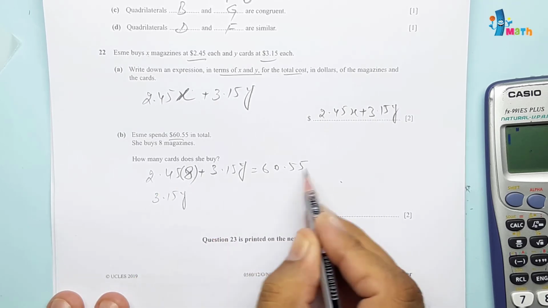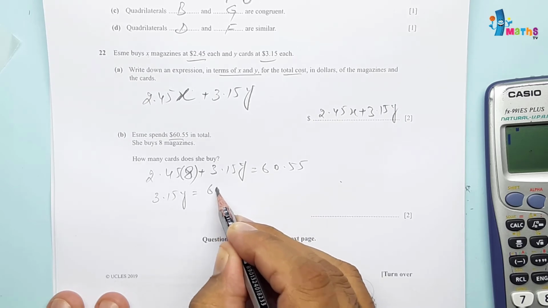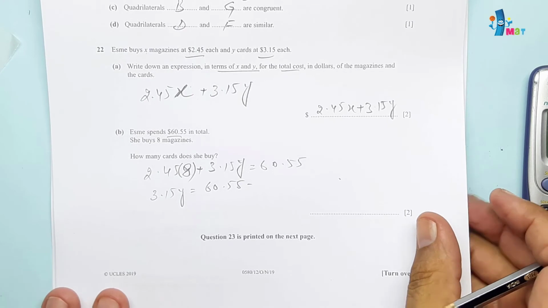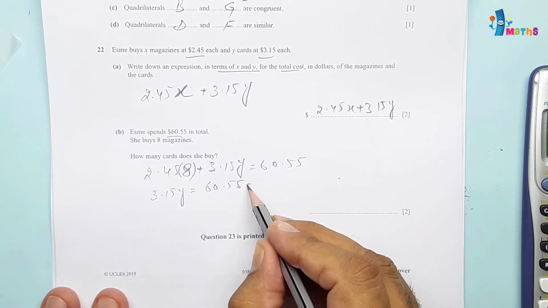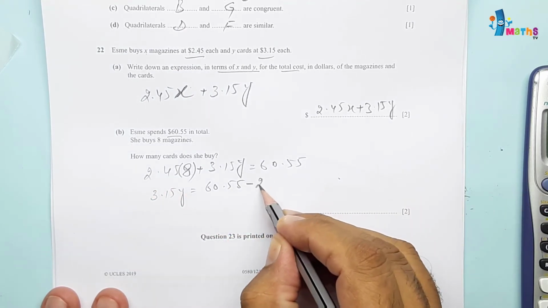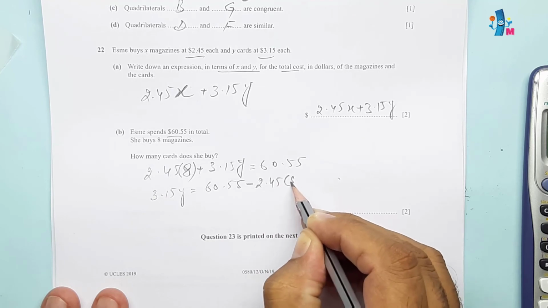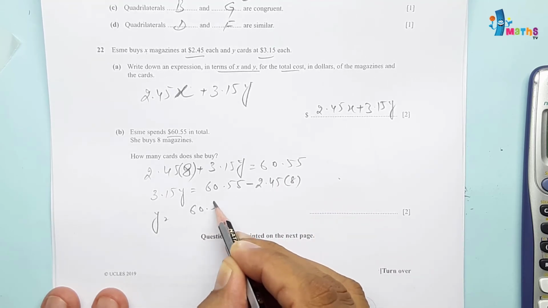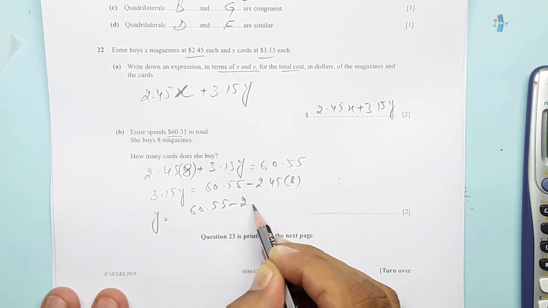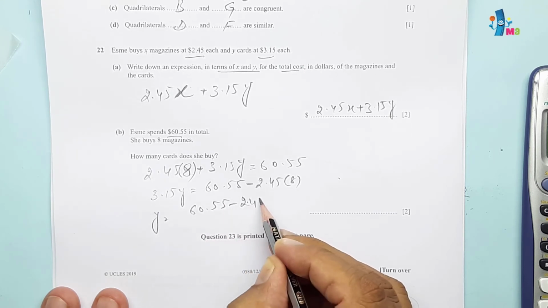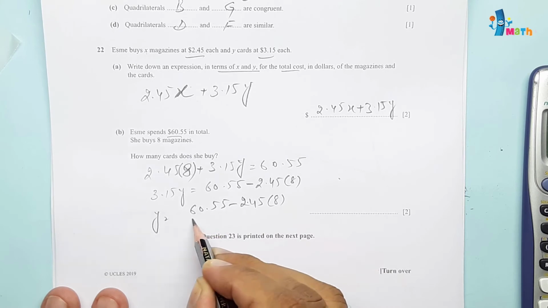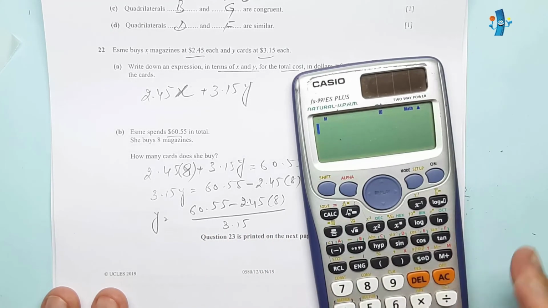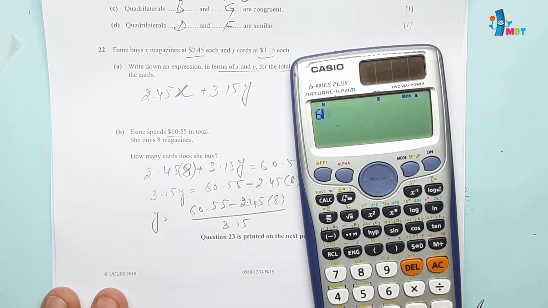3.15y, we can send this to the other side, is equal to 60.55 minus 2.45 into 8, and y will be equal to 60.55 minus 2.45 into 8, divided by 3.15, and this is the calculator which will be helping us.